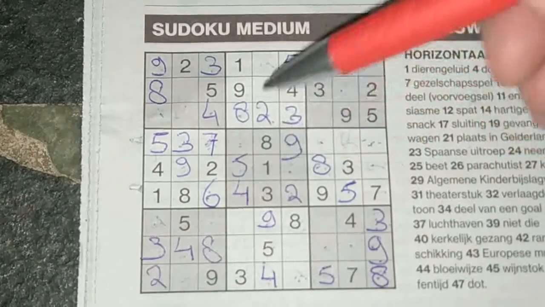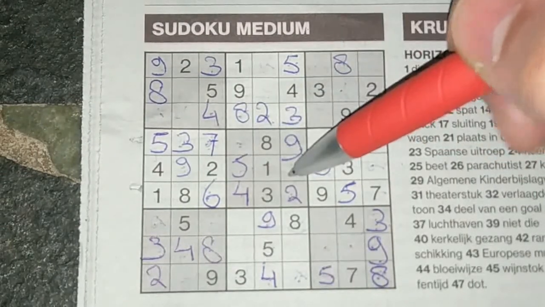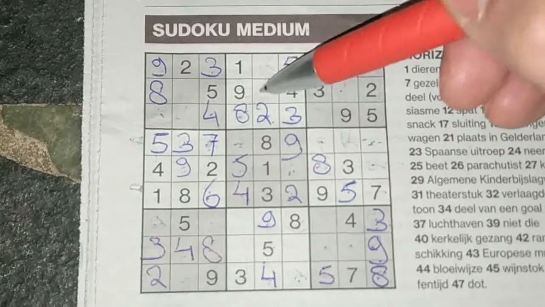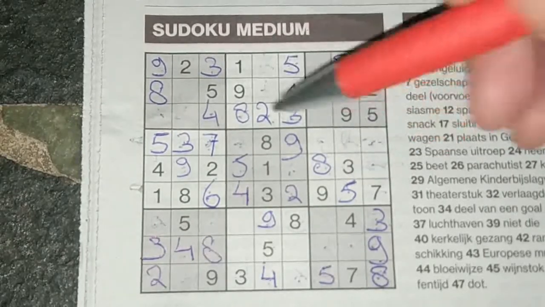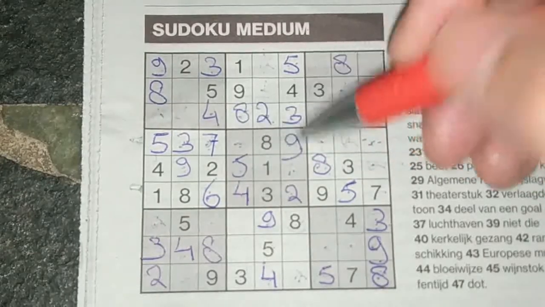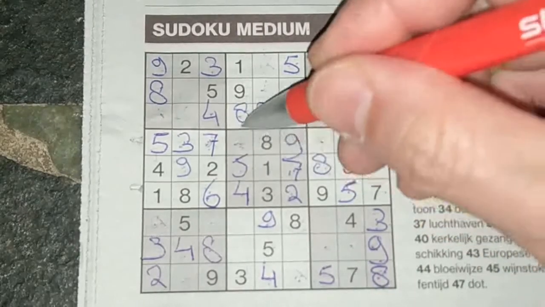2 numbers left. 6 and 7. Here also 6 and 7. We have a 7 there. No 7 here. 7 should be there. And the 6 goes there.